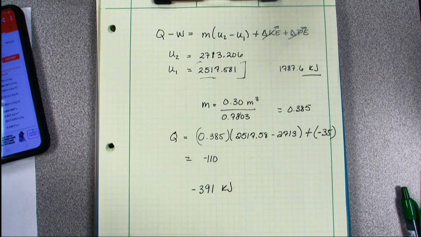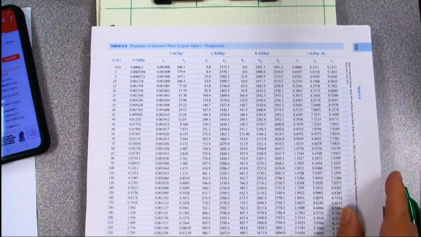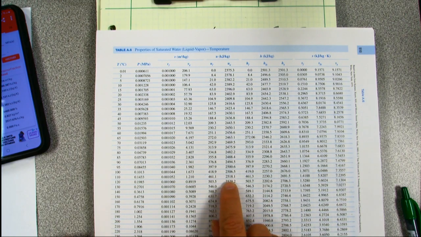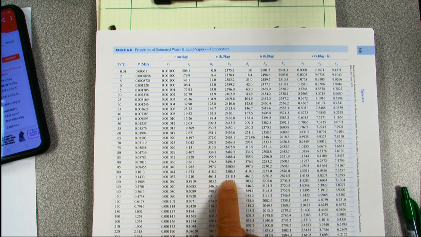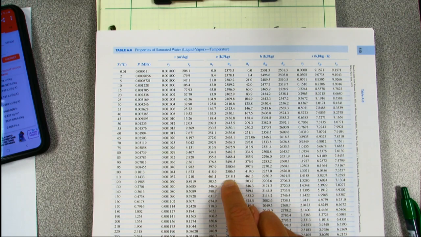So if I'm at 110C, yeah, I still, because if we're doing exactly the same thing, there's my U. So I think you used the wrong U. Although I am finding that a little bit more often.